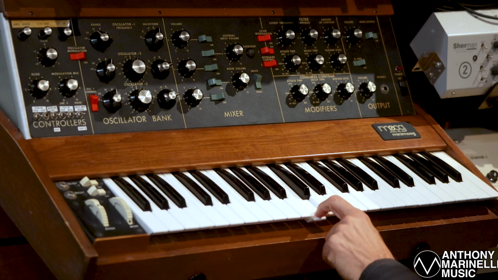I don't know if you can hear it. Listen really carefully. There's like a drive down of the pitch. There's like a high to a low.